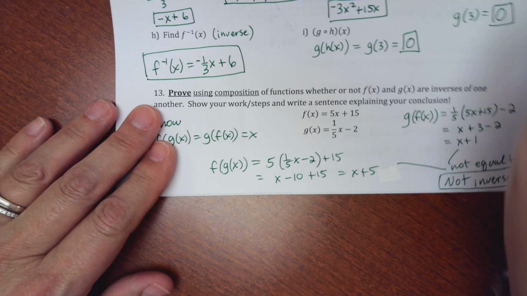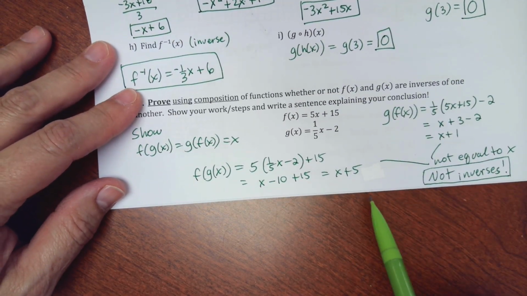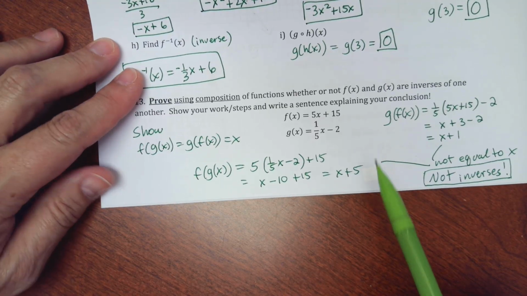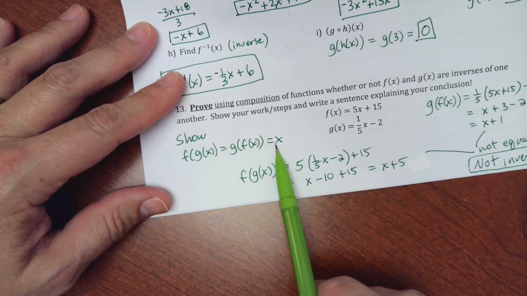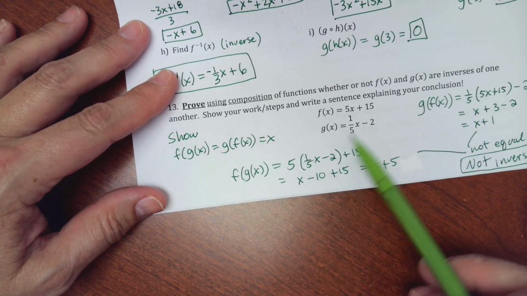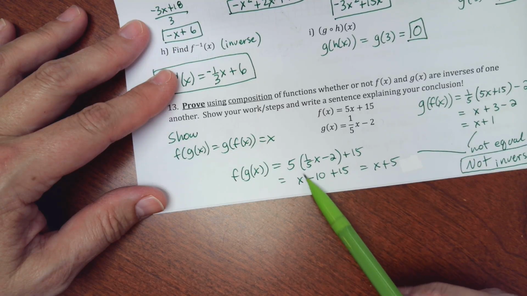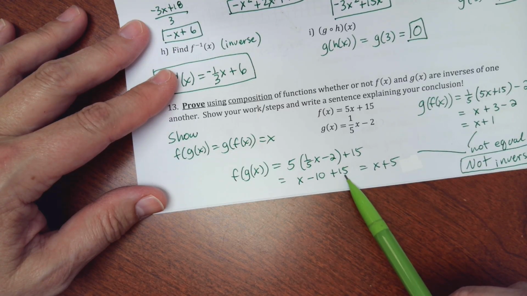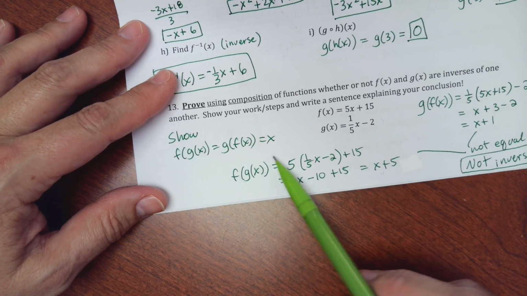Alright, number 13. To prove that two functions are inverses of each other, you plug them into each other. So you have to show that plugging them into each other both gives you the letter x. So f of g of x. I'm taking this and I'm putting it here. So when I do that, this gives me x minus 10 but plus 15. So frankly, at this point you kind of know they're not inverses because that didn't work. They both have to work.